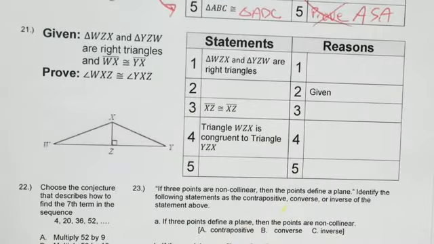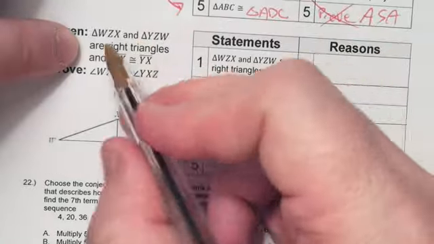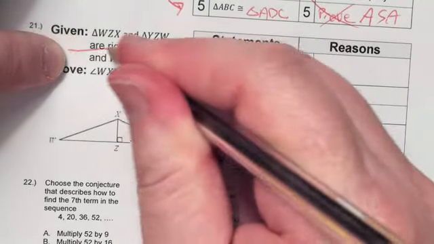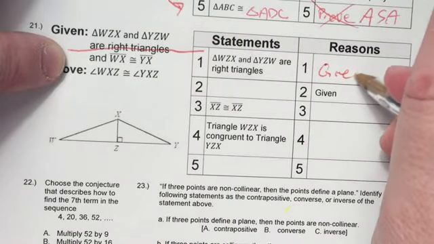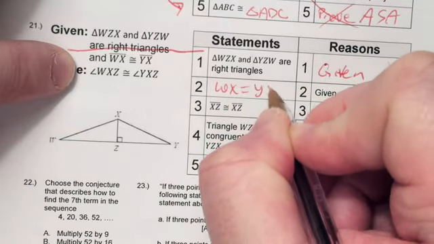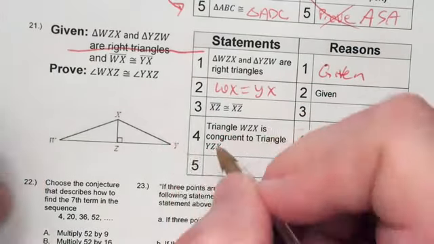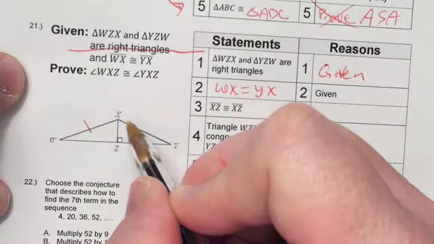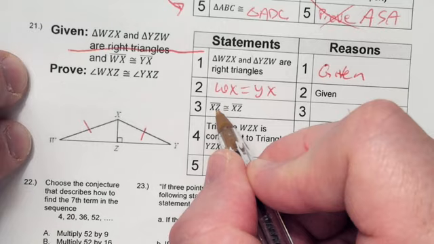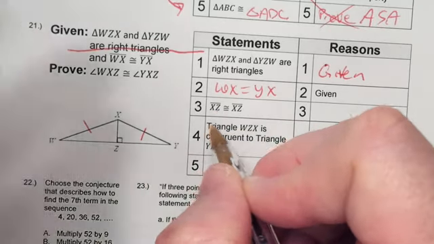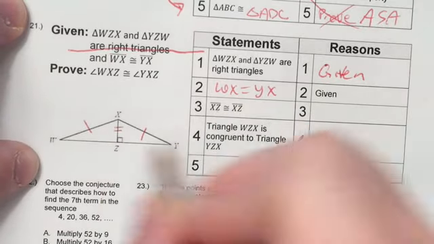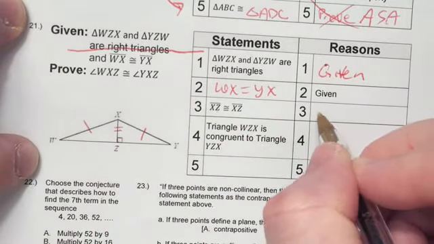All right, number 21. Okay, so we know that these two triangles are right triangles. So that's the first thing they said. So that was given. What was the other given? The other given was WX equals YX. All right, as soon as they say things are equal, mark it up. So WX is equal to YX. Then they said XZ is equal to XZ. Here's XZ. How do we know that? What kind of sides are those? That's reflexive.